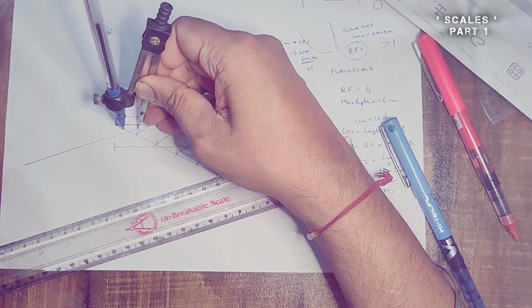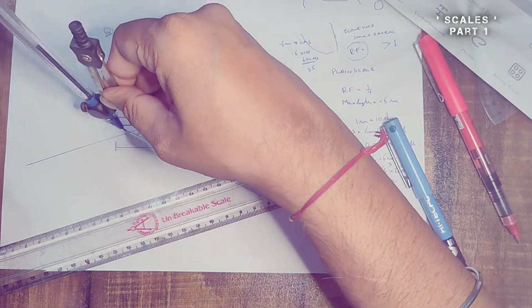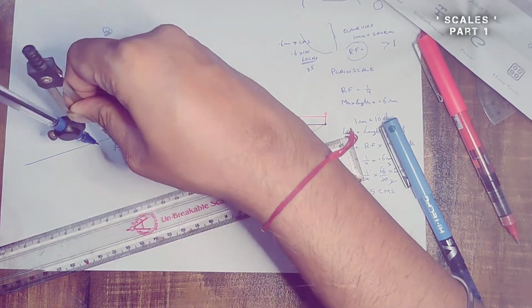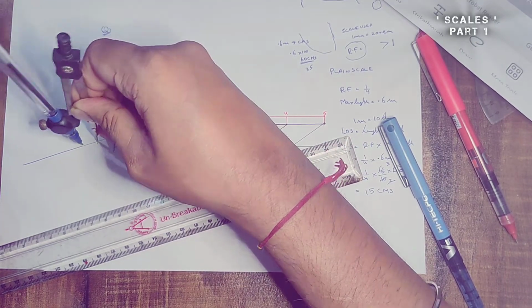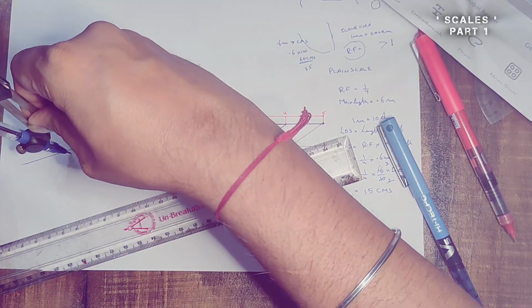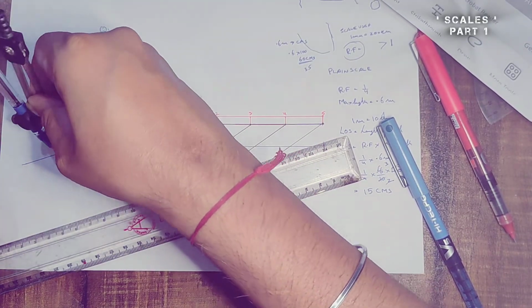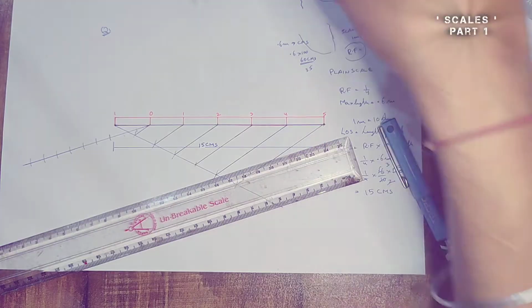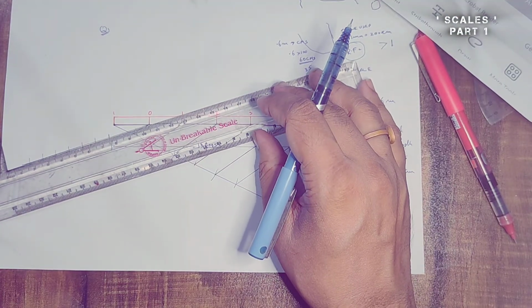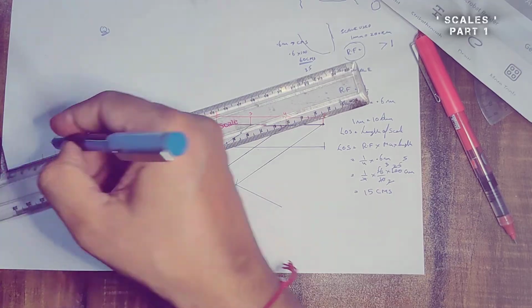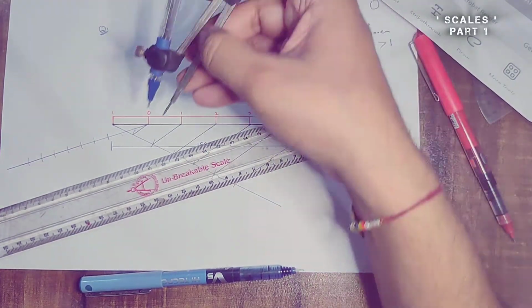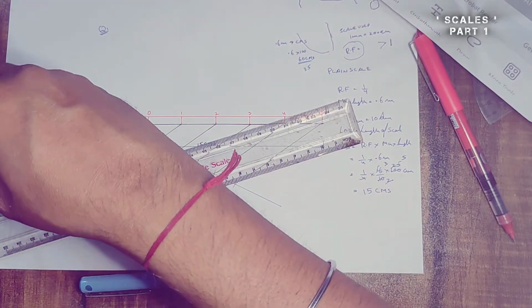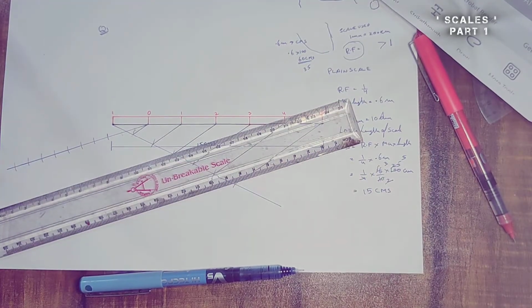1, 2, 3, 4, 5, 6, 7, 8, 9. It is 9. Division over here, 9. You have to make it 10 divisions. Keep the distance between the arcs the same. Any distance arc, any angle you can take.